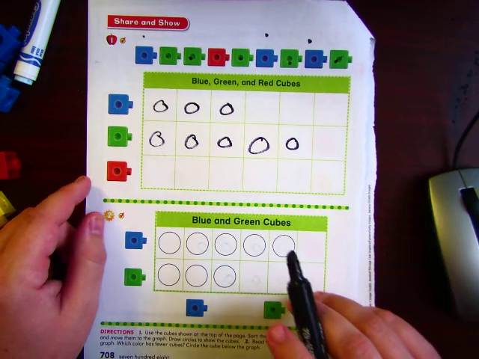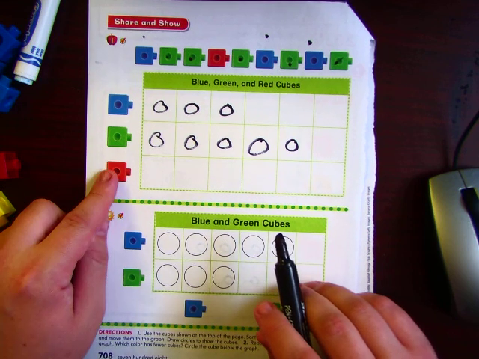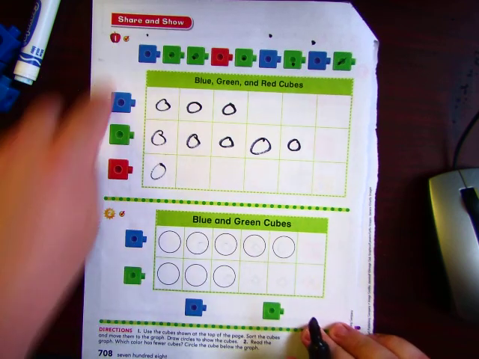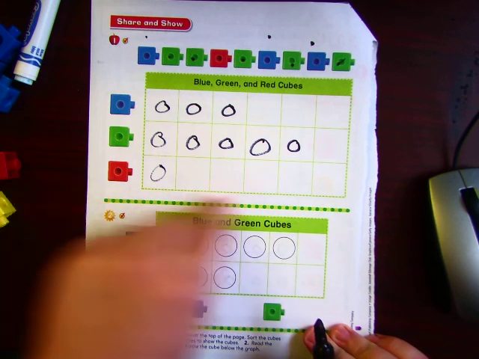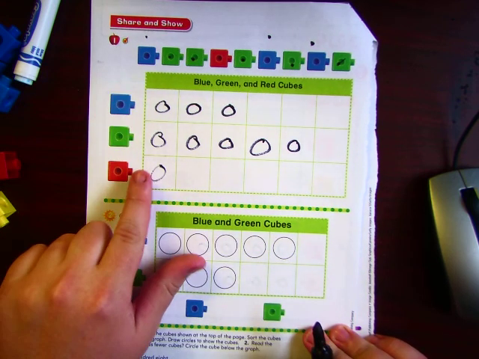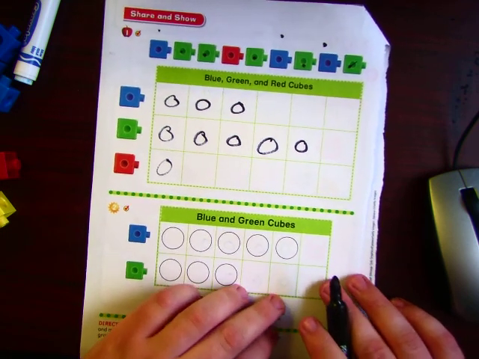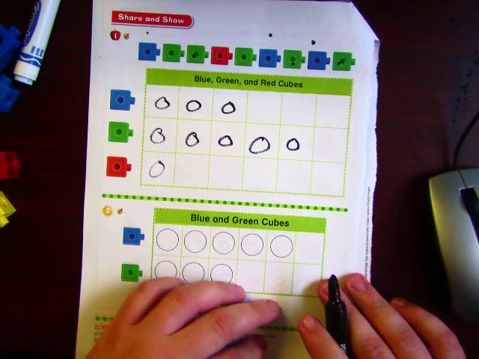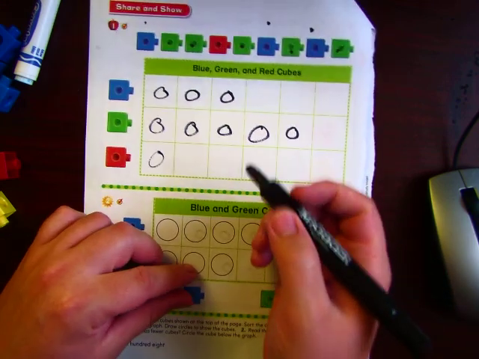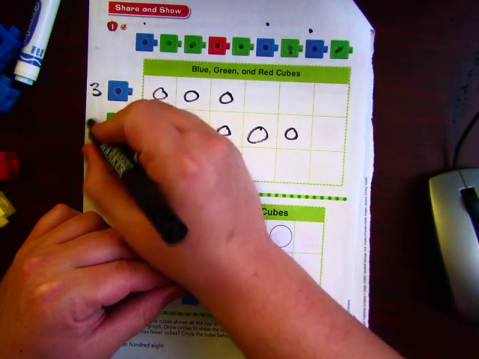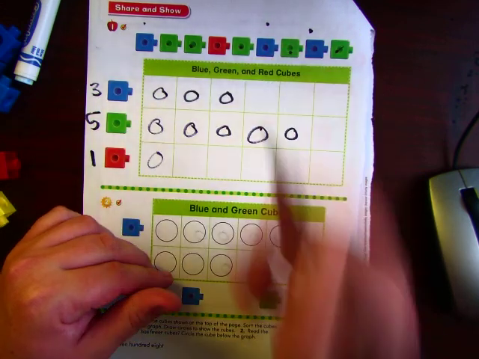All right, our picture graph's almost done. Reds. How many reds are there? 1 red. Once you finish this, you have finished a picture graph. We sorted by looking at one color, then we collected our data, then we put it in a graph, and now we can record our data with numbers. So we have 3 blues, 5 greens, and 1 red.